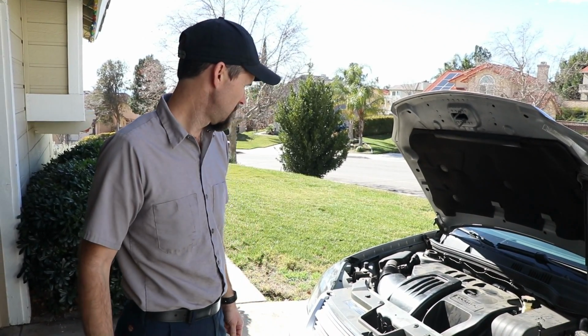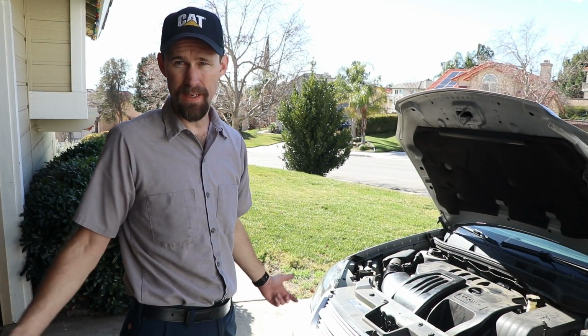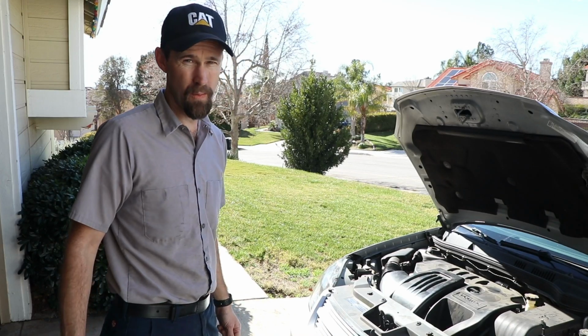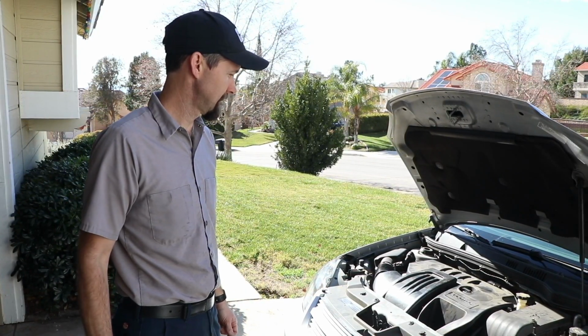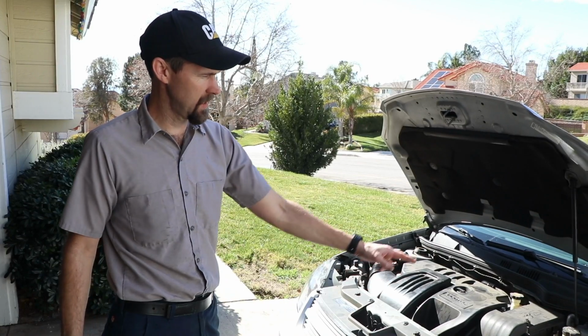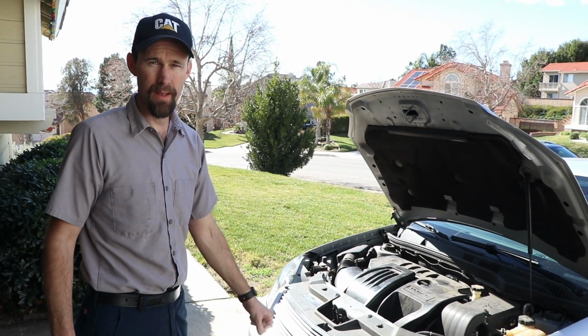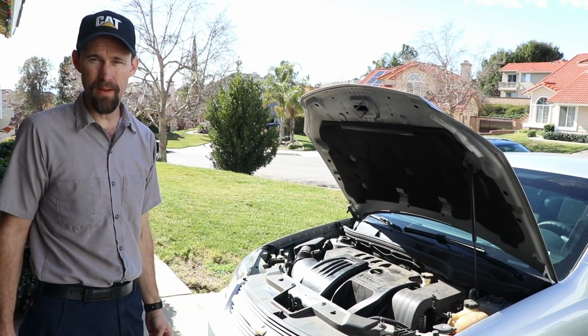So now what we need to do is make sure we clean up the oil underneath here, and then erase the codes, drive it, and see what happens.